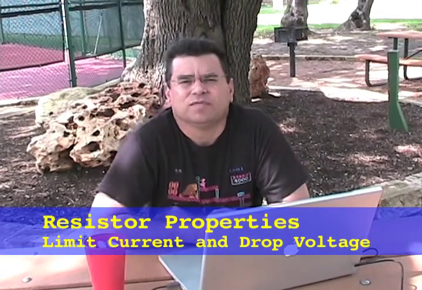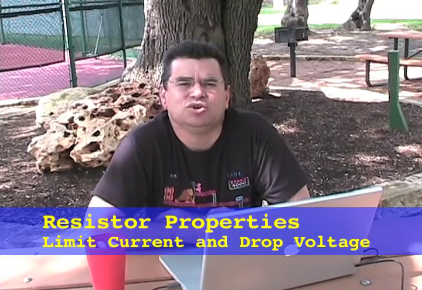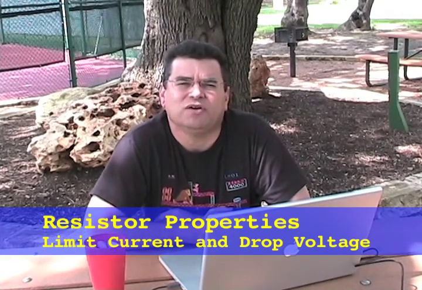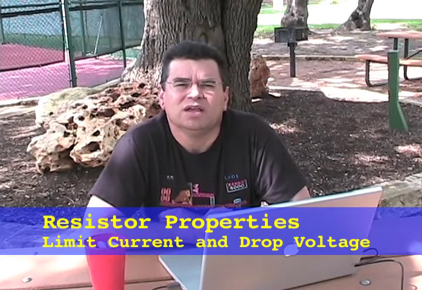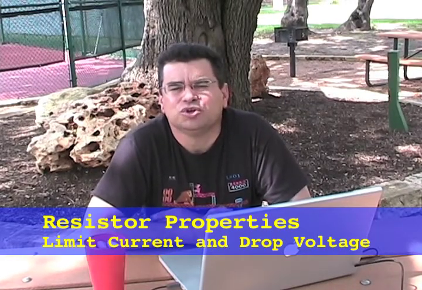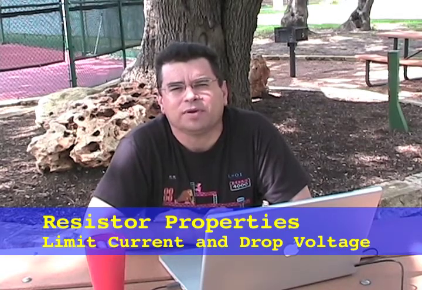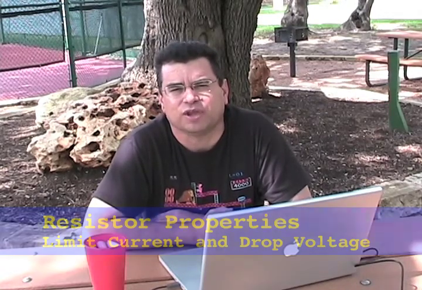The resistor is a component that is used to limit the amount of current that is flowing in a circuit. It's also used to reduce or drop the amount of voltage in a circuit. Later on, when we start working directly with resistors, I'll explain to you exactly how it is that the resistors allow us to either reduce the current in a circuit or drop the voltage in a circuit.